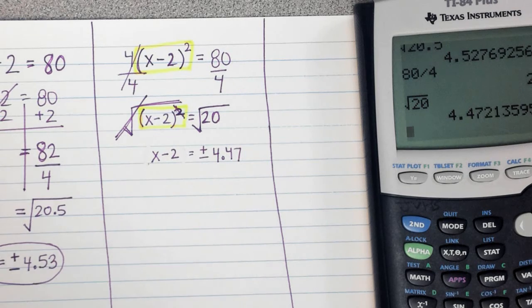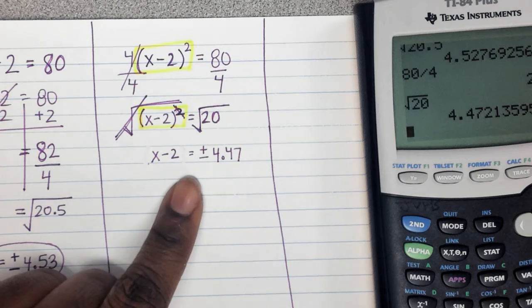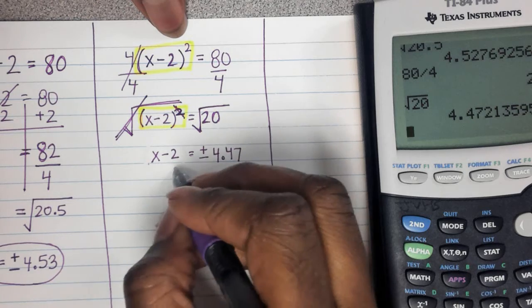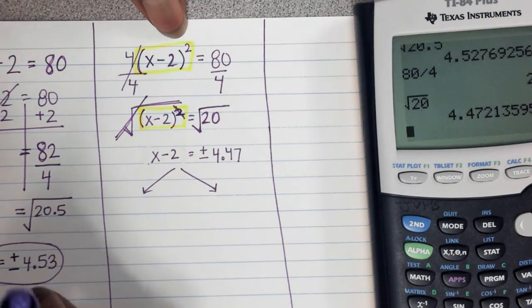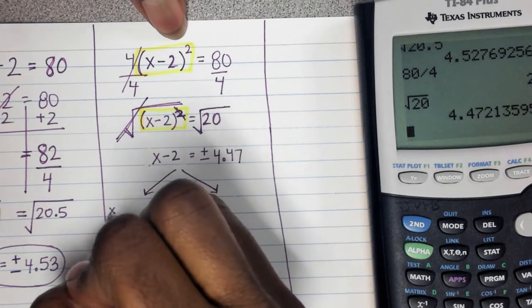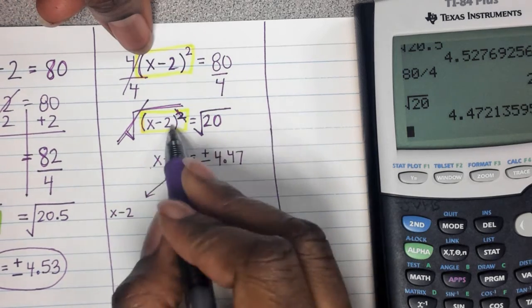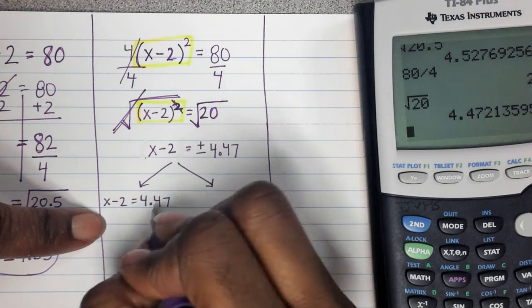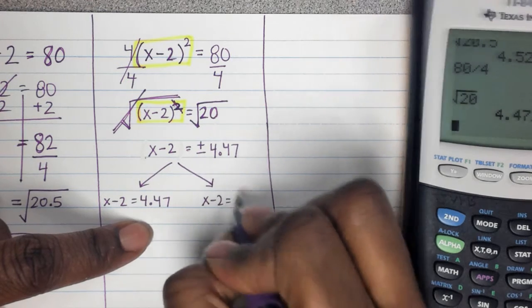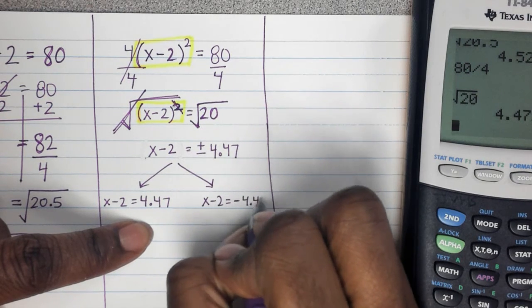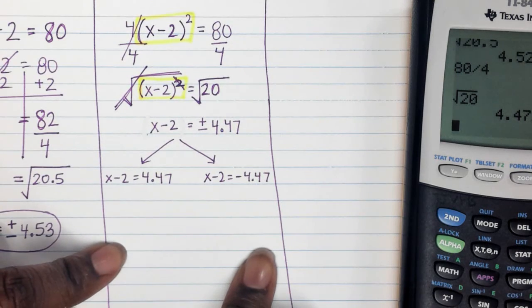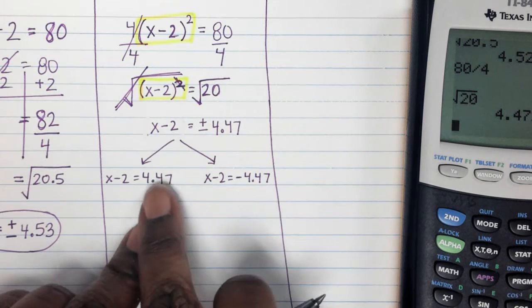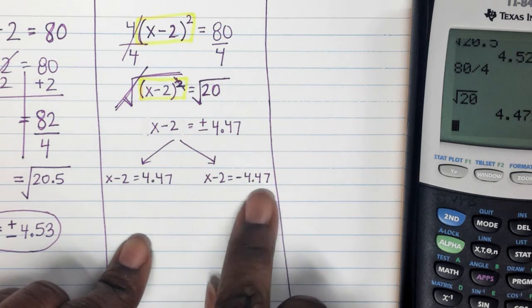Because now something special happens right here. This is where the new stuff starts. Because this equals a positive and a negative, we have 2 problems we have to solve. We have to set it up. The factor stays the same. The x minus 2 stays the same all the way through. But first we set it equal to a positive 4.47. Then we set it equal to the negative 4.47. Now we solve. So the factor doesn't change. It's what it's equal to that changes. This is 4.47. This is negative 4.47.